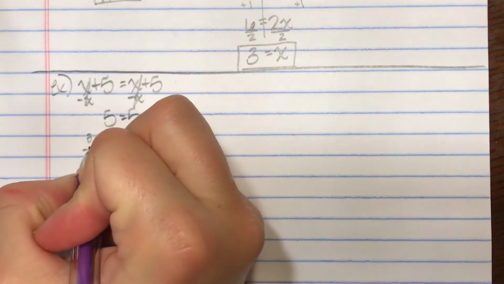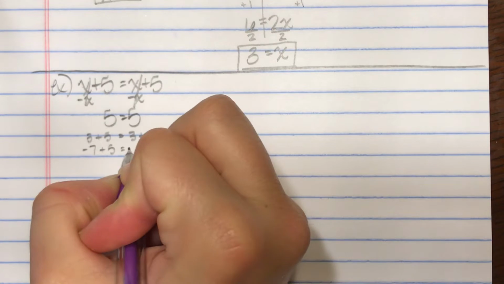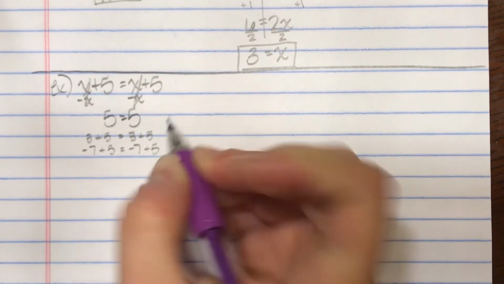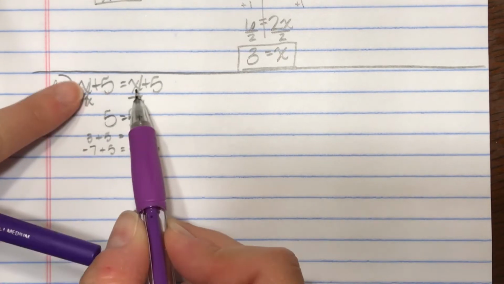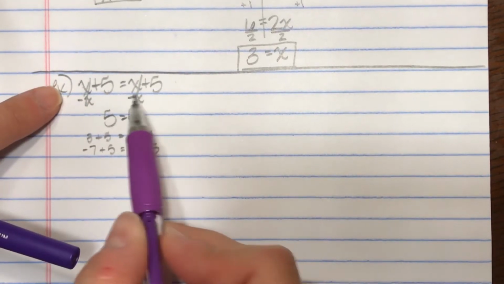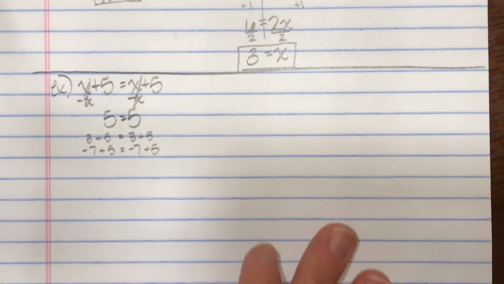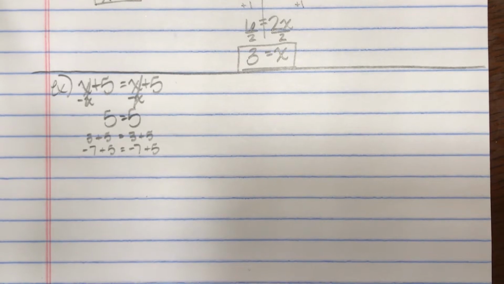X could also be negative 7. Negative 7 plus 5 is going to equal negative 7 plus 5. So I'm just picking a random number and proving that here I've got two different values that are making this equal each other. That wasn't happening up in those first examples. There was only one number that would work.